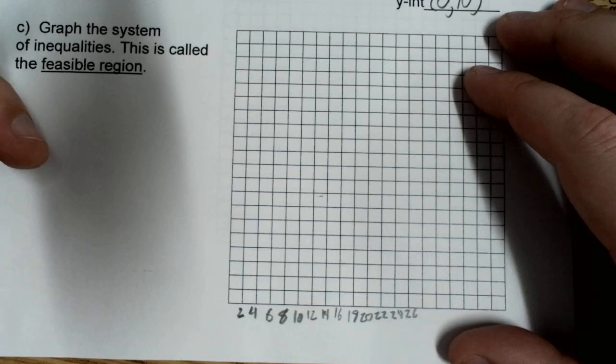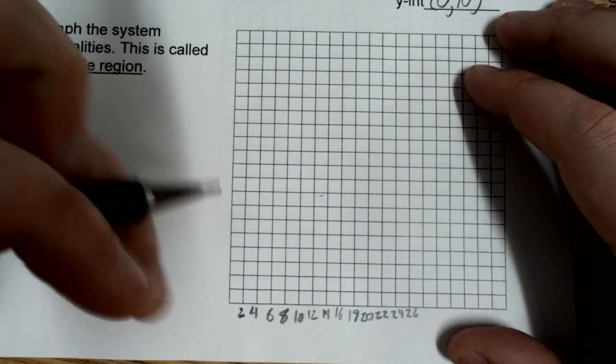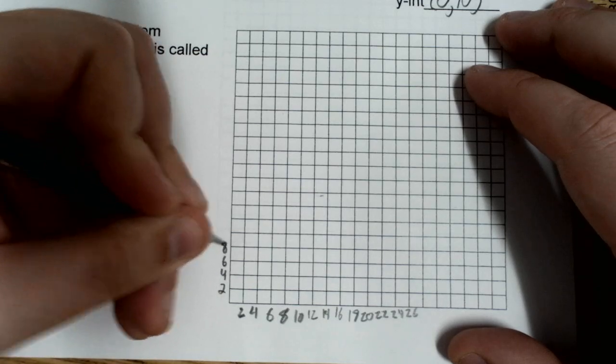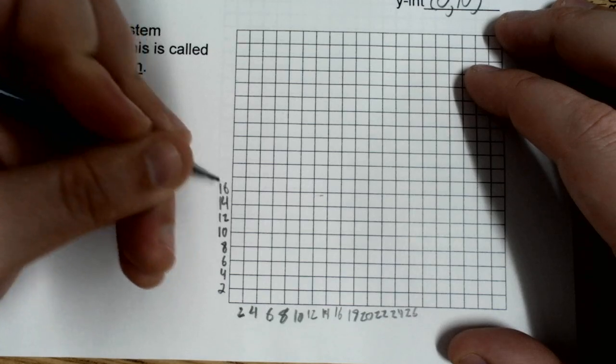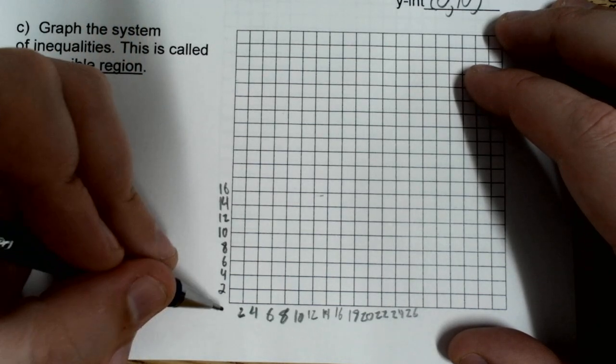Okay, so it gets a little small there, but as long as I'm up to 25, I'm good. And then on the y-axis, 12, 14, 16. Yeah, I'm only going up to 16 there.